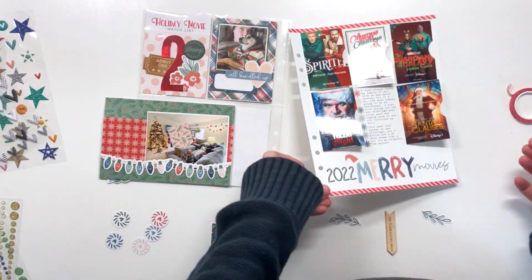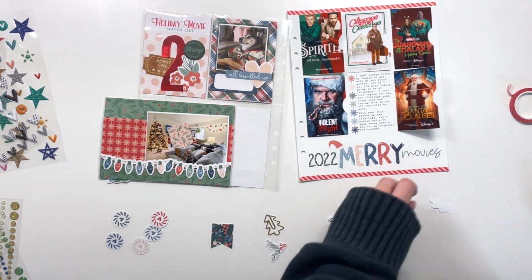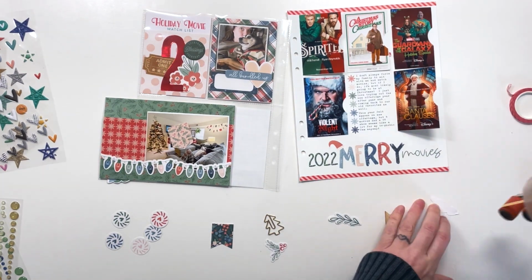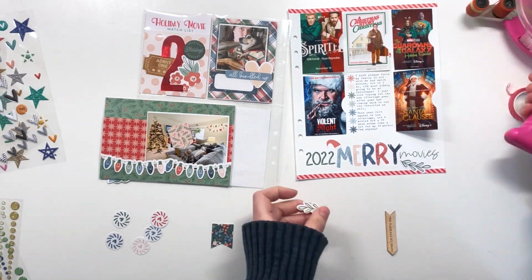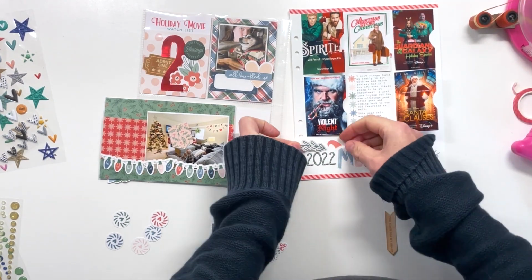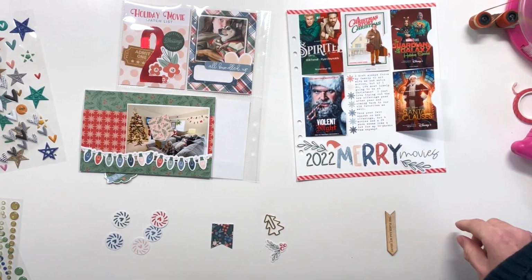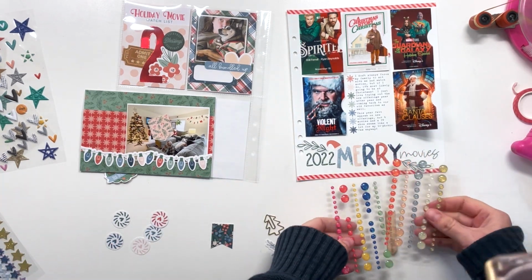Phew. All right, next I am going to put down a couple of these berry branches. Well, they don't have berries, so I guess they're just branches. And I like the way that this frames the title a little bit more. It makes me a little happier. Takes up more space over there, which is good.